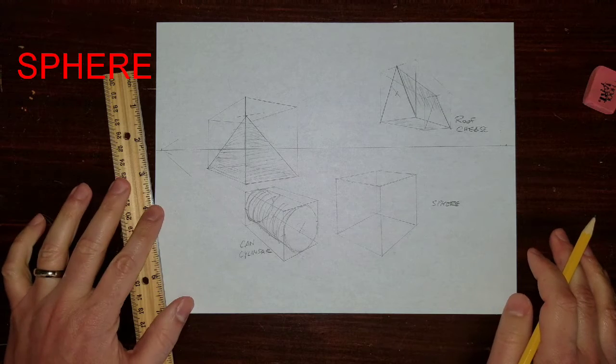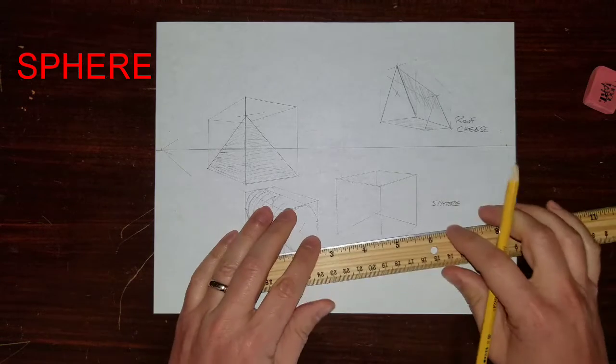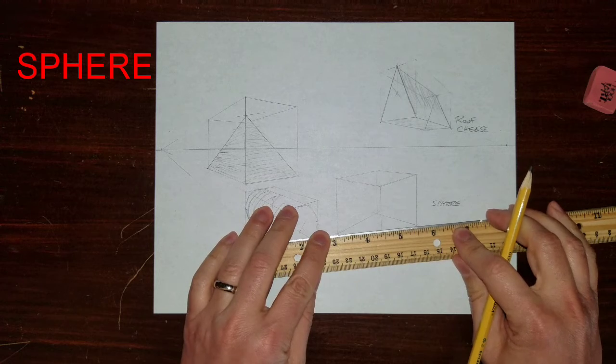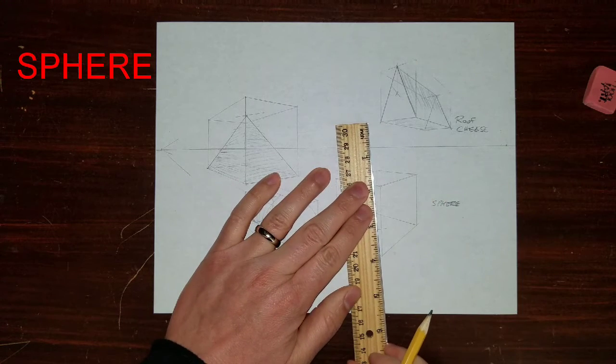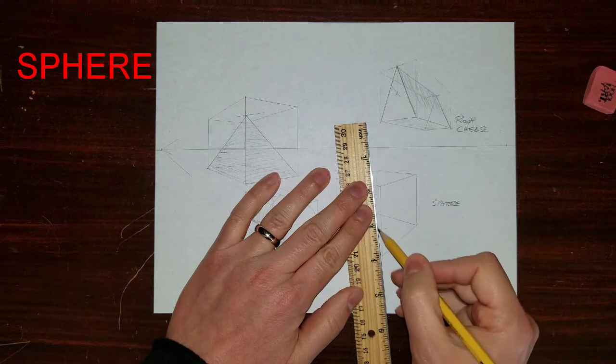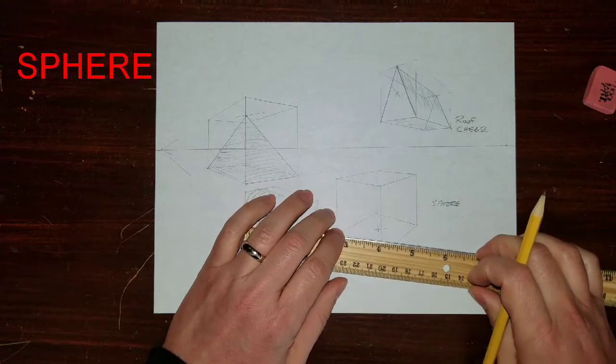Spheres are tricky. Here we go. If you're still with me, good luck to you. Here we are. Many people will just say, just sort of go for it, right?